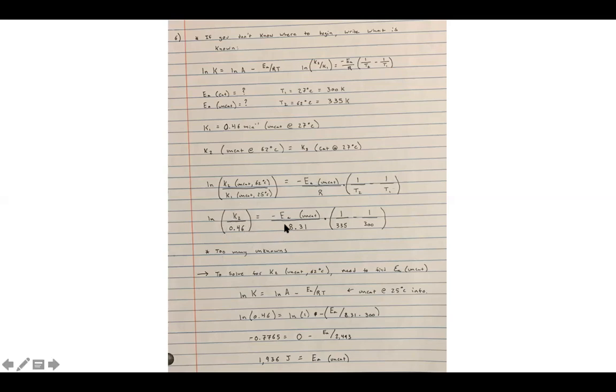And so from here, I start plugging in my values, and I quickly find that I actually have too many unknowns. I don't know this K2 value, but I also don't know what the activation energy of my uncatalyzed reaction would be. In order for me to solve for my K2, I have to first find my activation energy. And I can do that using the derivative of this Arrhenius equation, taking the natural log of the entire thing.